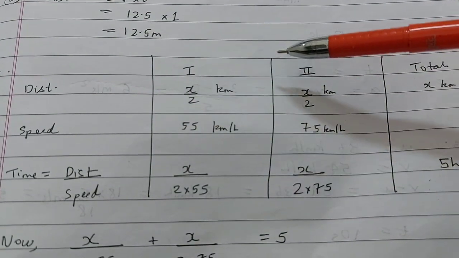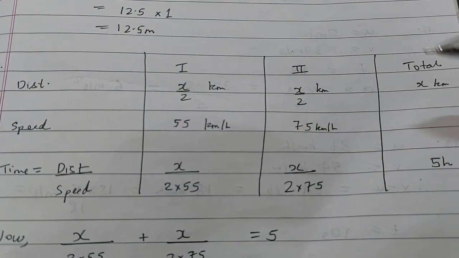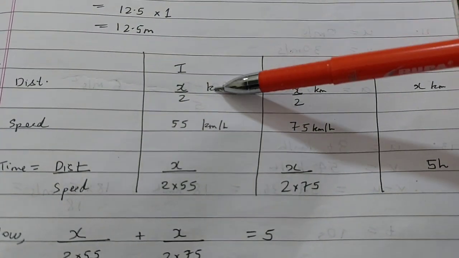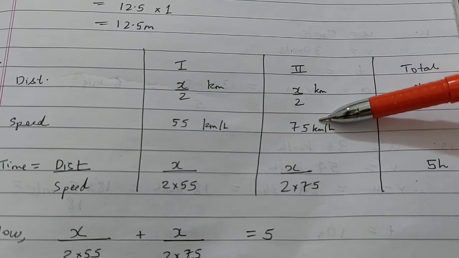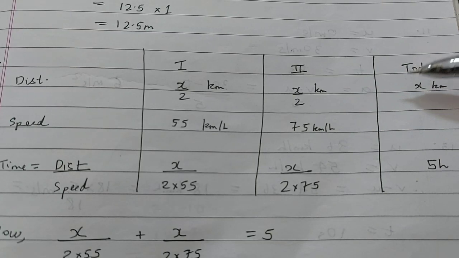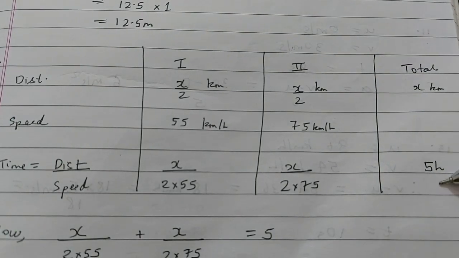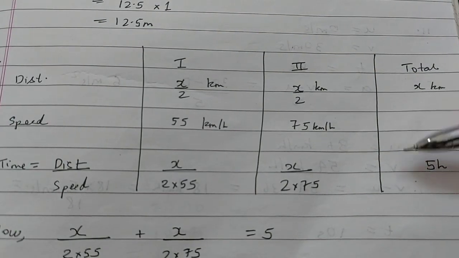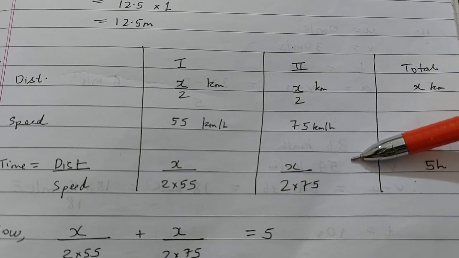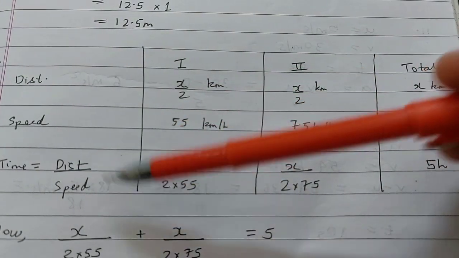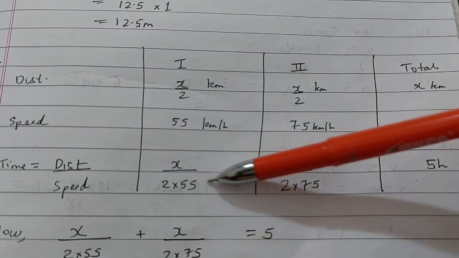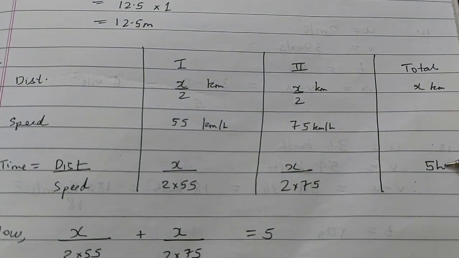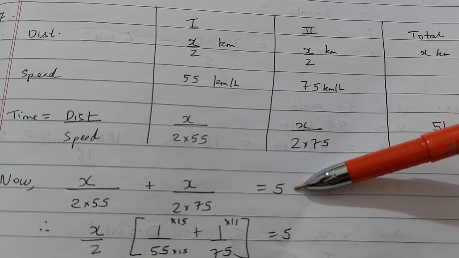Distance: let the total distance, which is what we have to find, be x. So the first half will be x upon 2 kilometers and x upon 2 kilometers. Speed data is given. We have to find x. Total time is given. So let's find the total time in terms of x to create an equation. Time is distance upon speed. So we find the time of the first case and the second case. And the total should be 5 hours. So that's the equation which we wanted.